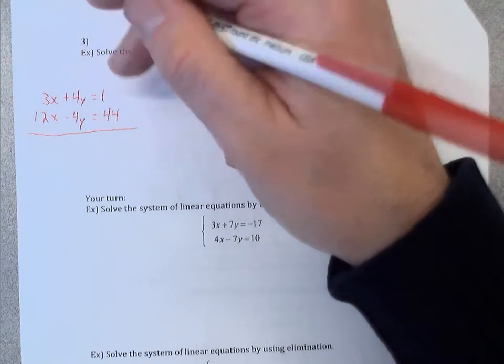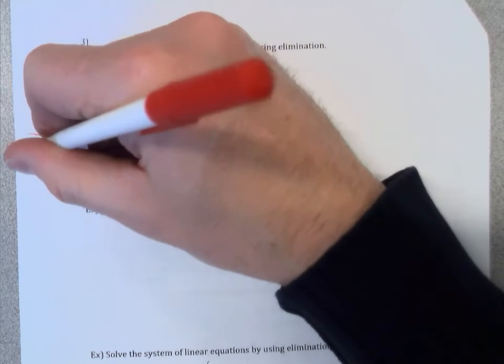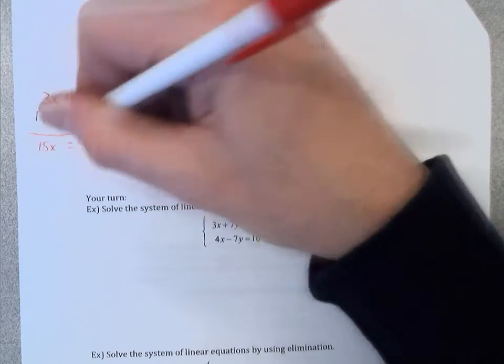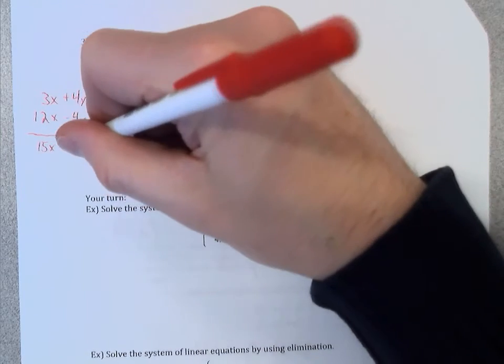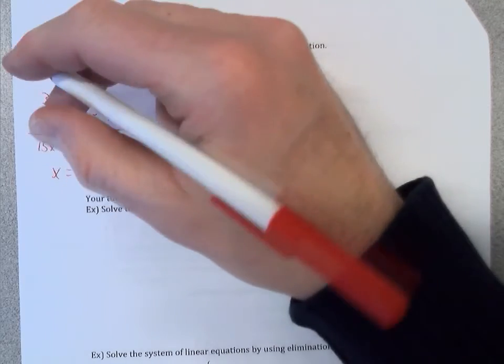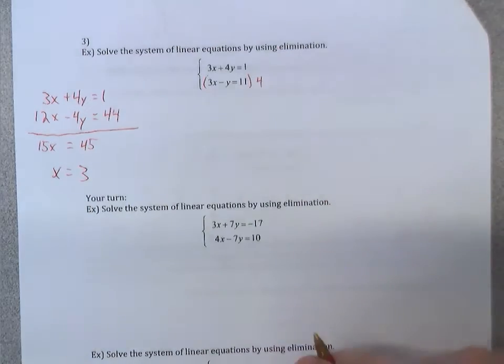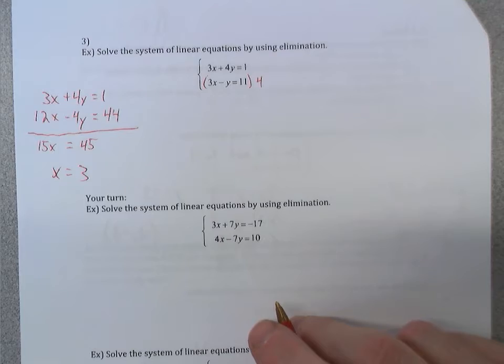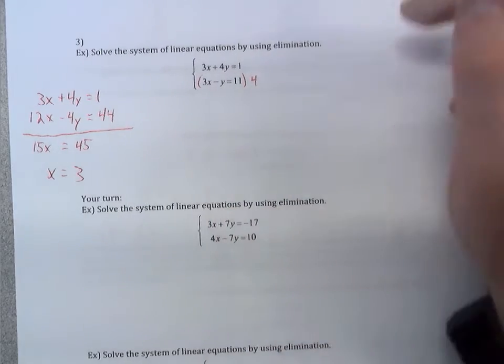4y and negative 4y are going to cancel out. 3 plus 12, we've got 15x. It's going to be equal to 45. Divide by 15. x is going to be equal to 3. Now we can take that 3 and put it in for any x value in either of these equations.